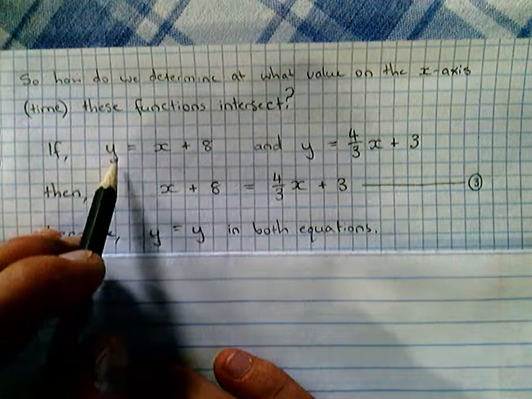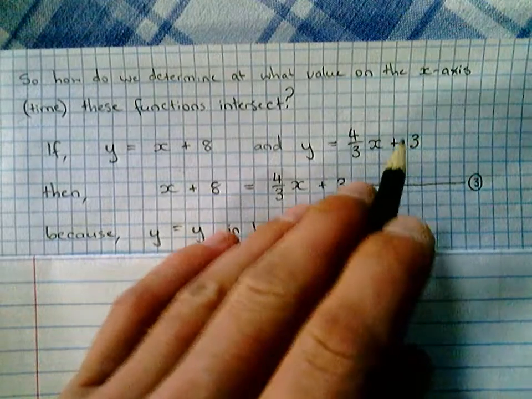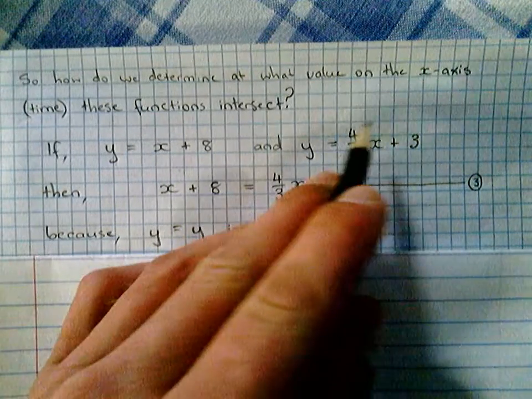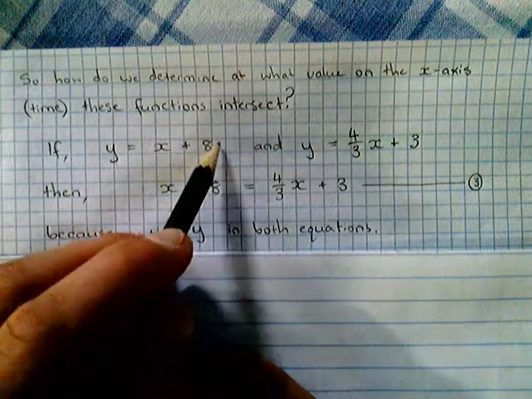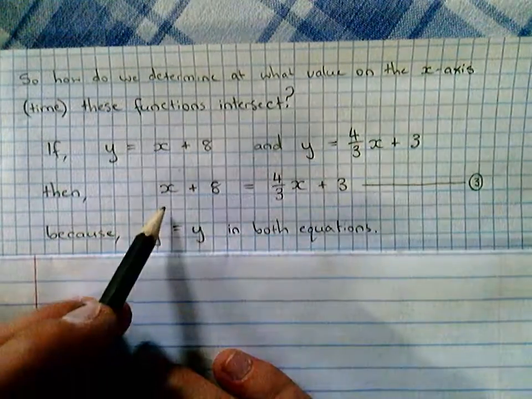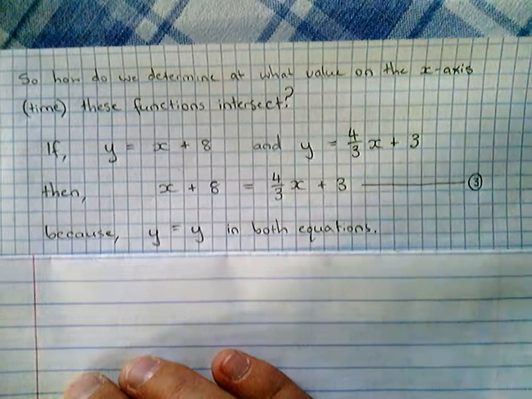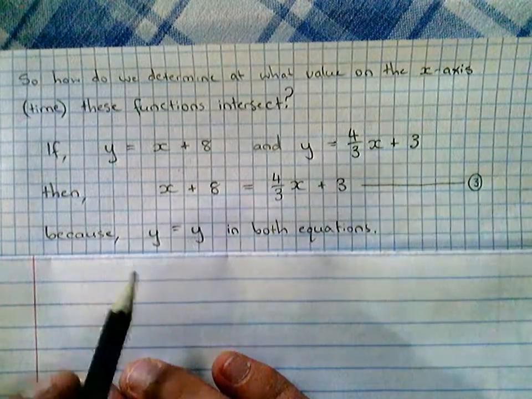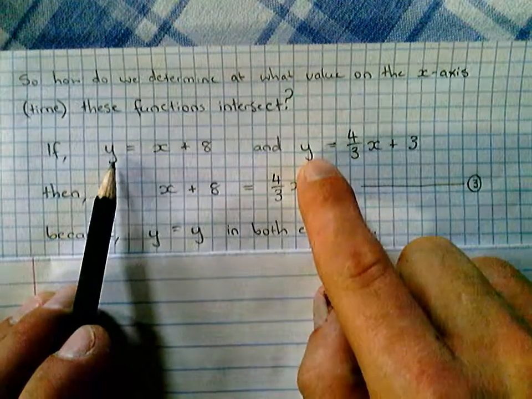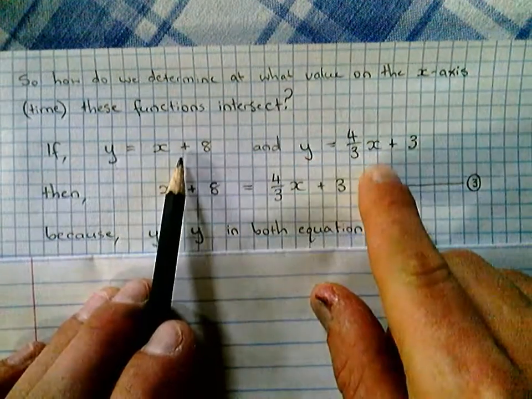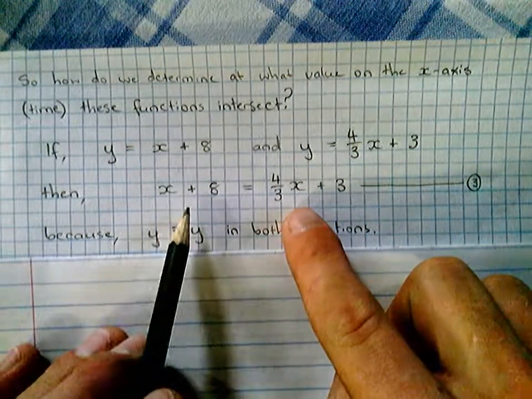Okay, so this y equaling this and this y equaling this must suggest that this is equal to this, which is what I've written here and then called equation 3. So that's how I got it, and that's what this means, because y equals y in both equations. Because these things are the same, these things must be the same, which is what I've written here.